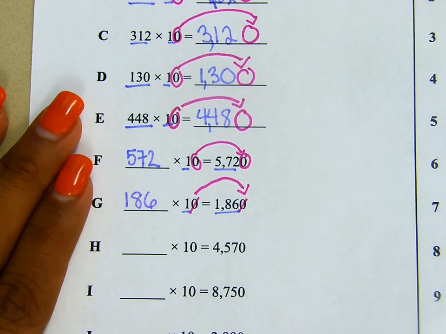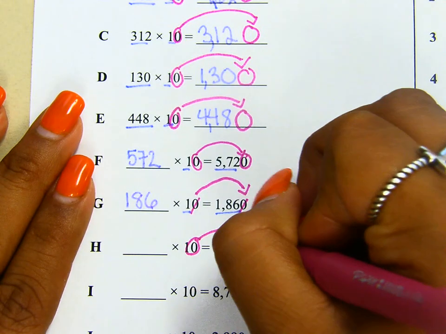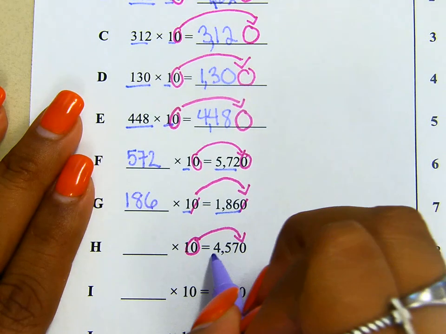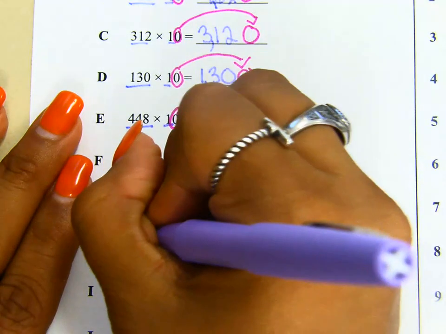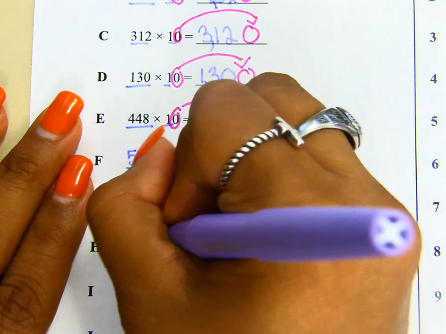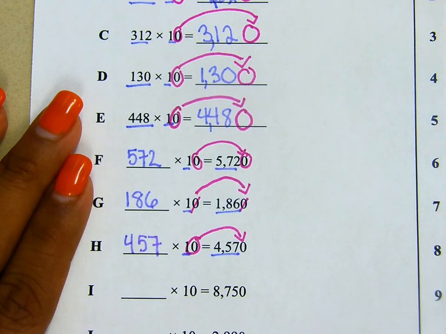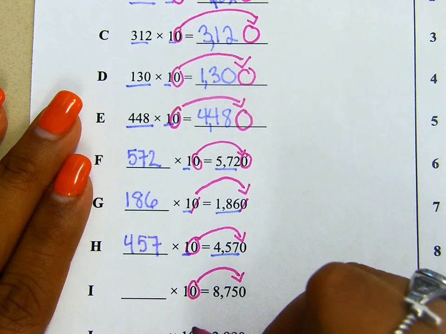I'm going to continue the same pattern, taking the 0, moving it over. Now all I have left is my 457 and 1, so this should be 457. Anything I underline here, that's what it should be multiplied by. So I'm going to do it for both of them here.